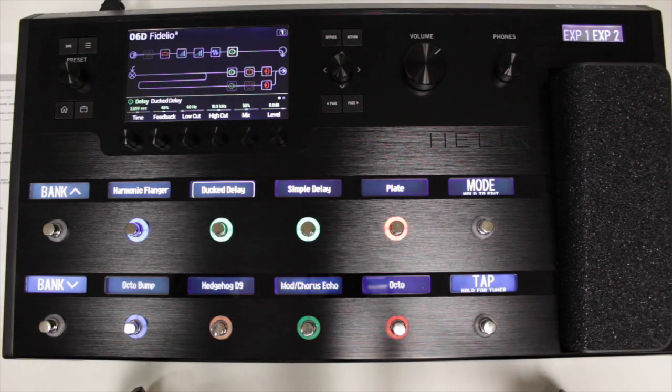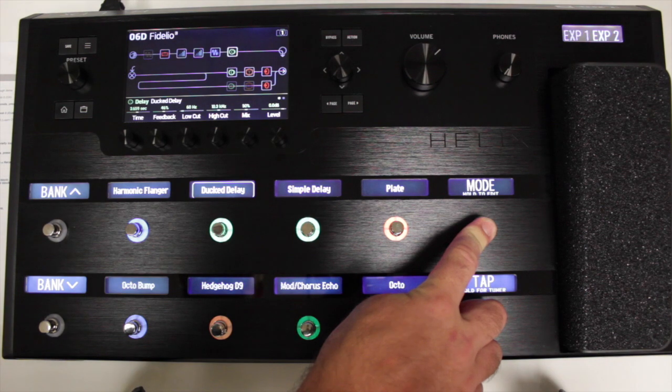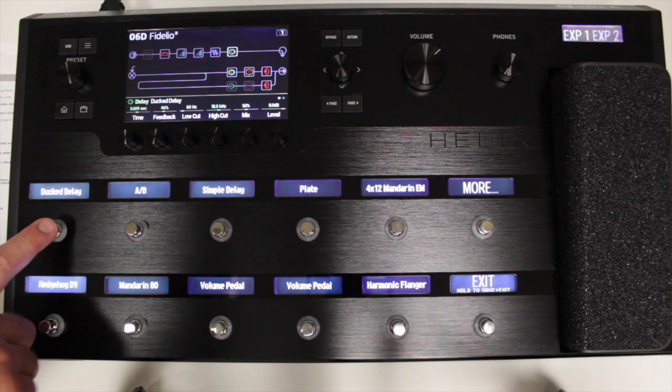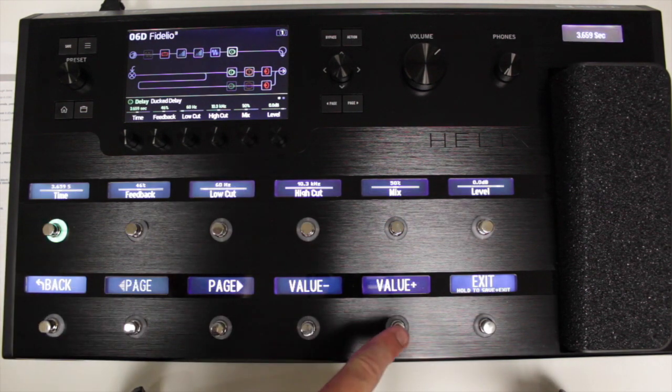Also, while in pedal edit mode, to quickly scroll values, hold FS10 or FS11. That's the value plus and minus.